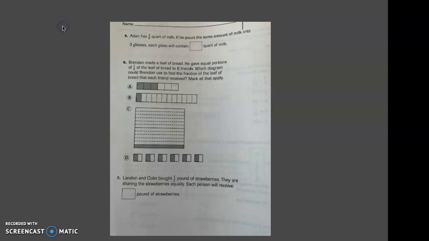Okay, question number 5. Adam has 1/2 quart of milk. If he pours the same amount of milk into 3 glasses, each glass will contain blank quarts of milk. So you're going to take 1/2, because it's the milk that you're sharing, divided by 3 in your spiral notebook. Pause till you're ready to go to number 6.